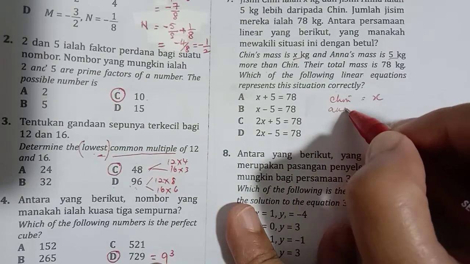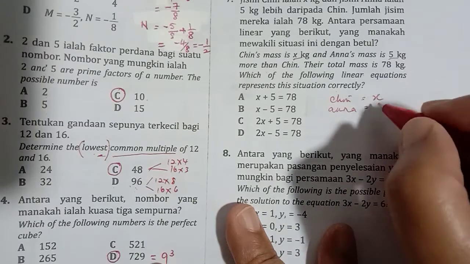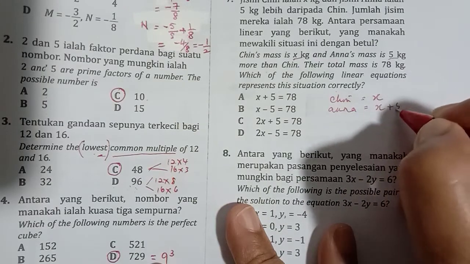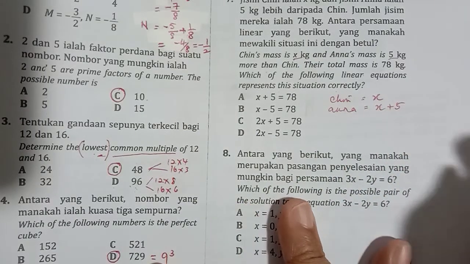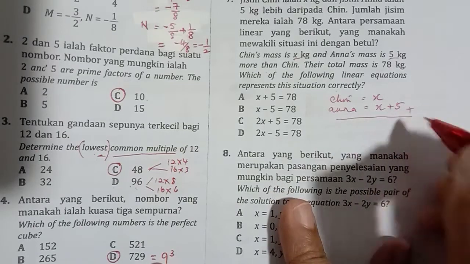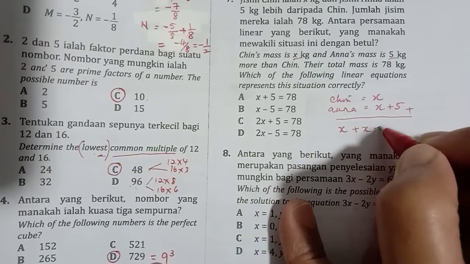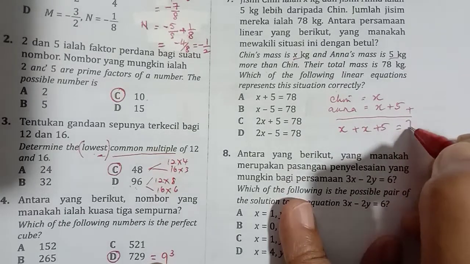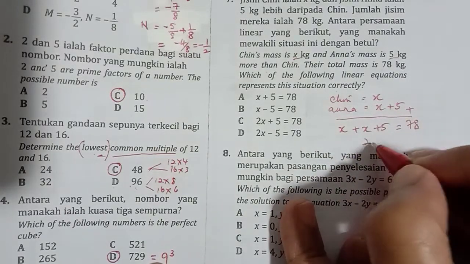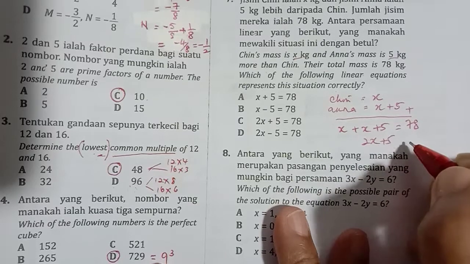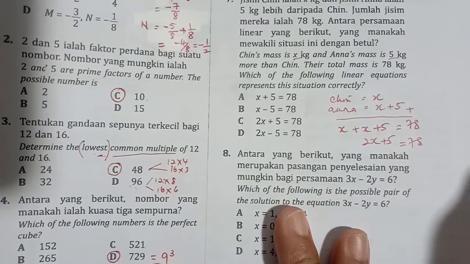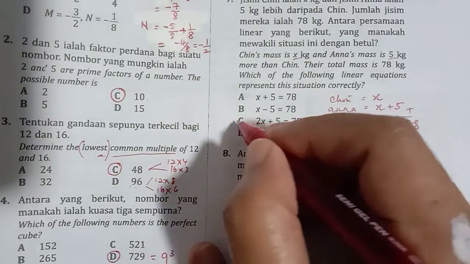So Anna is x plus 5. Okay, so the total is equal to 78, meaning x plus x plus 5 equals 78. Thus 2x plus 5 equals 78. Okay, so the answer is C.